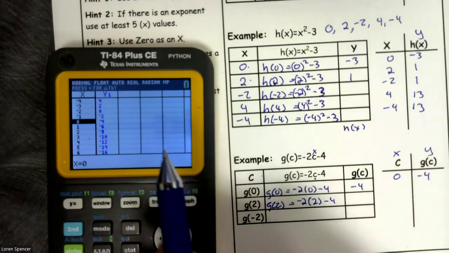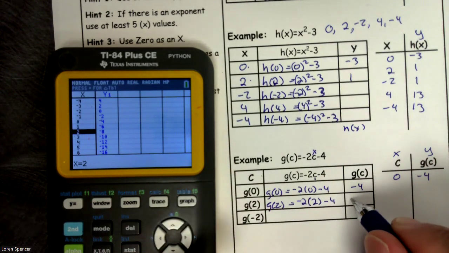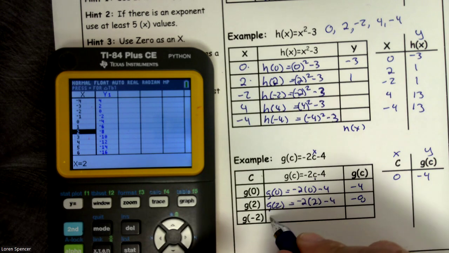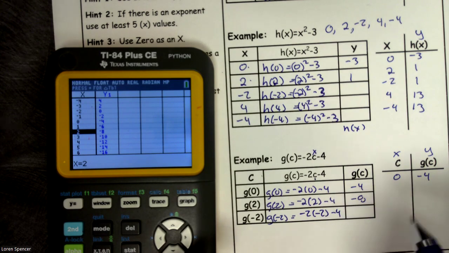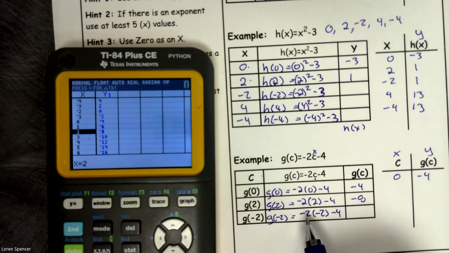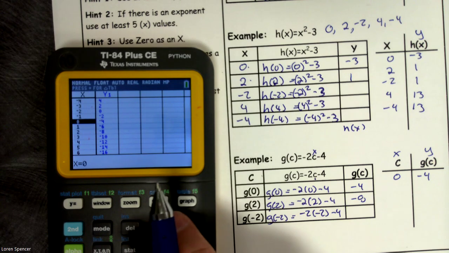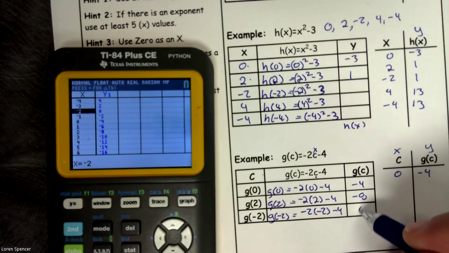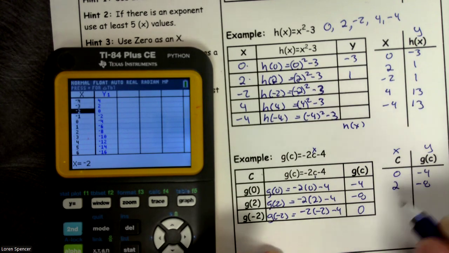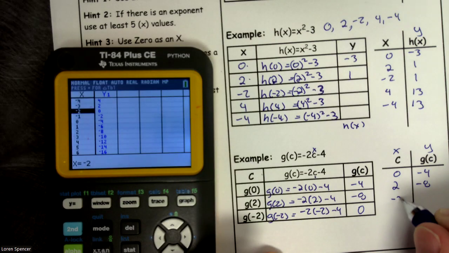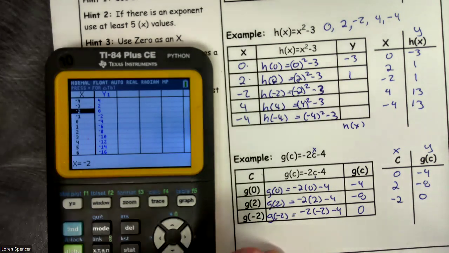When I look at 2, I see I get -8. And they want g of -2 equals -2 parentheses -2 minus 4. And when I go to -2, I get 0. So this is 2 and -8 for my domain. And my range in this case is -2, 0.